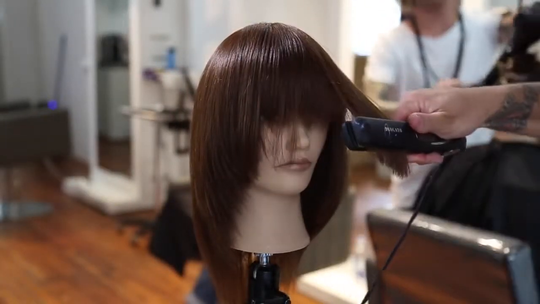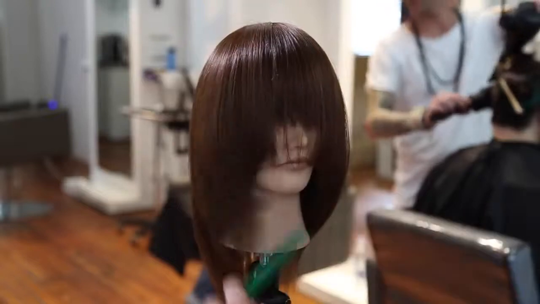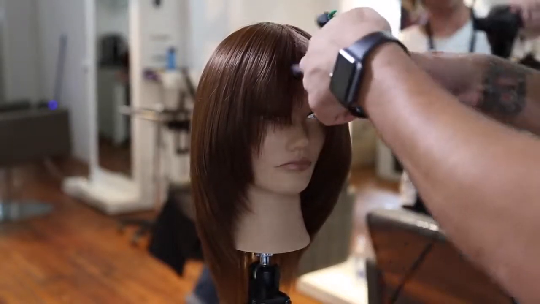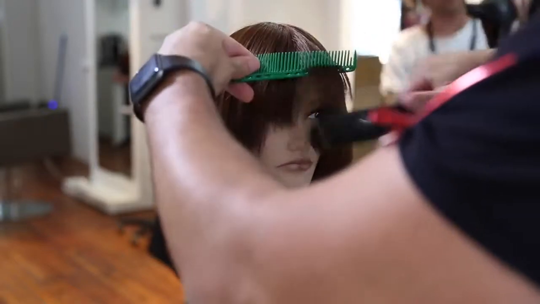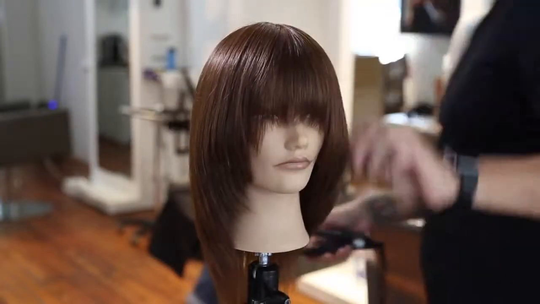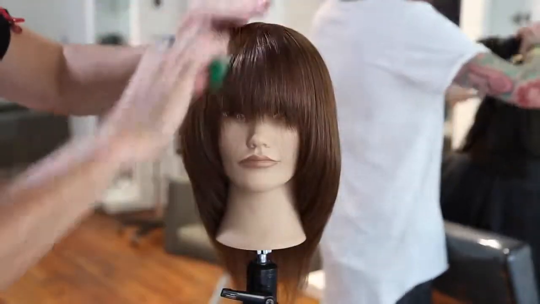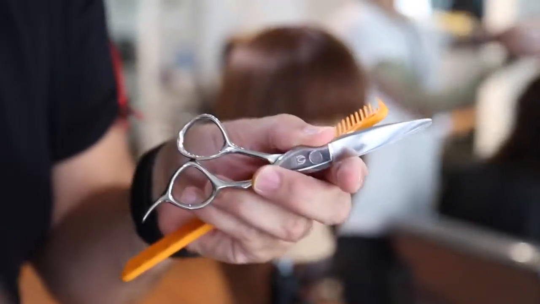So then I go through and use my Bricado VibraStraight iron. This is a really cool iron because it vibrates as it moves down the hair, so it creates less friction on the hair and less damage, which is one of my favorite things about that iron. So now I've got the hair all smoothed out, prepped, and ready to go for my dry cutting.